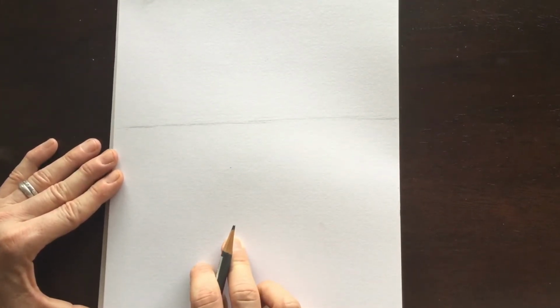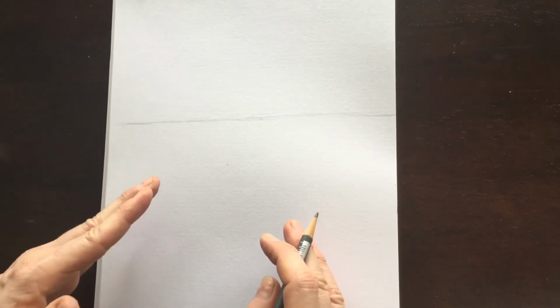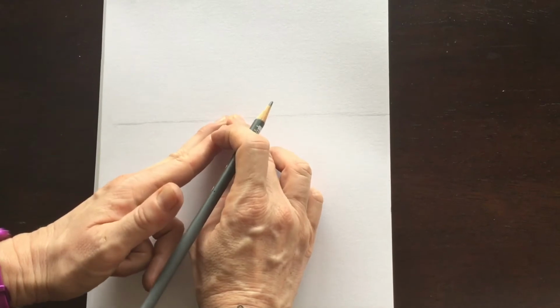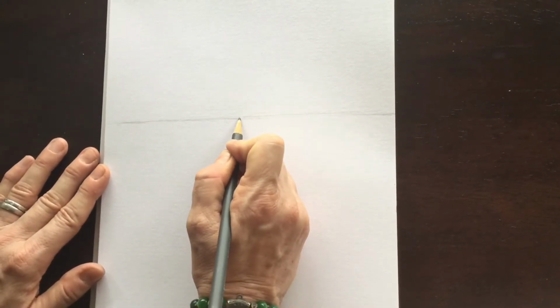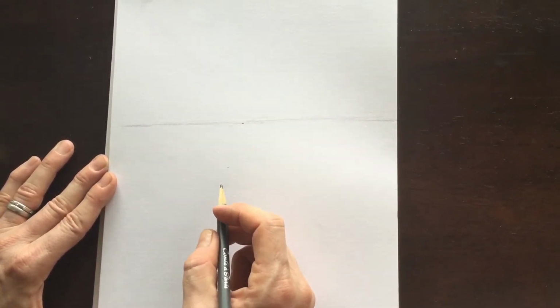Then we have to establish the vanishing point. The vanishing point is where all the lines appear to vanish. They don't actually vanish, but that's just the way your eye sees it. So we're going to put a tiny dot there to mark our vanishing point.